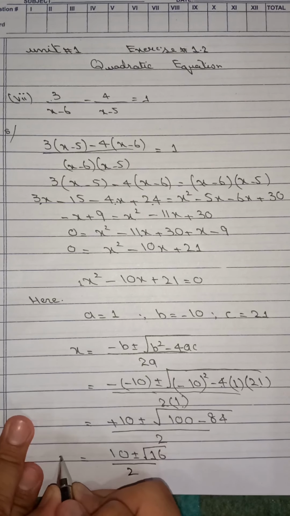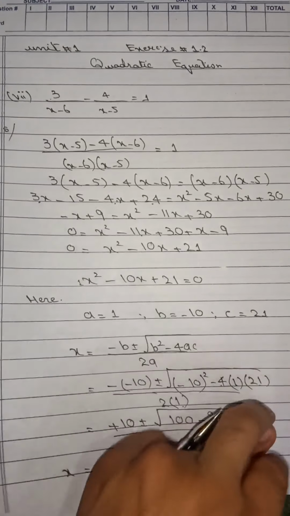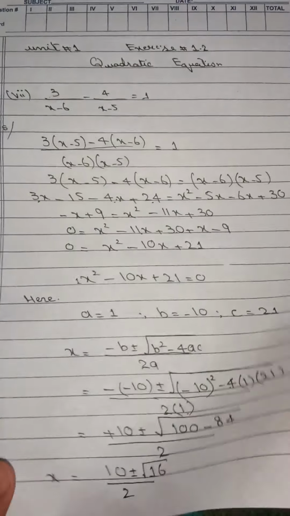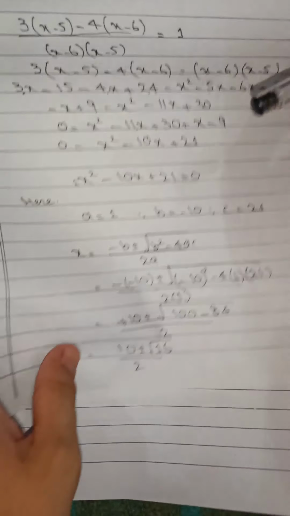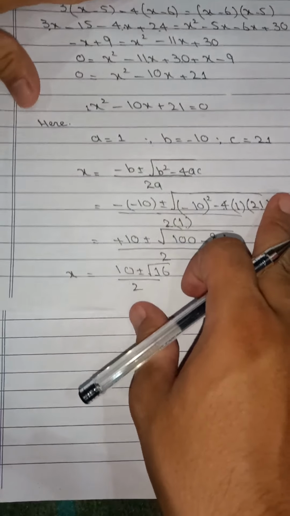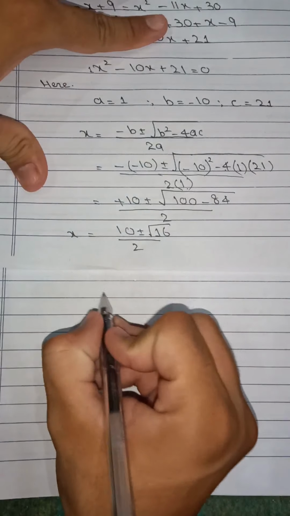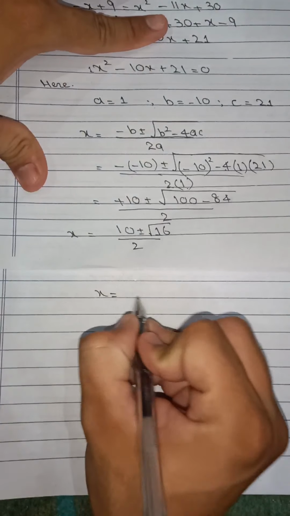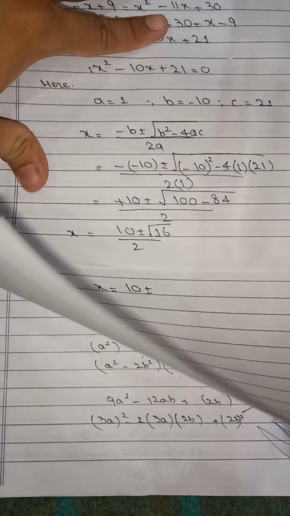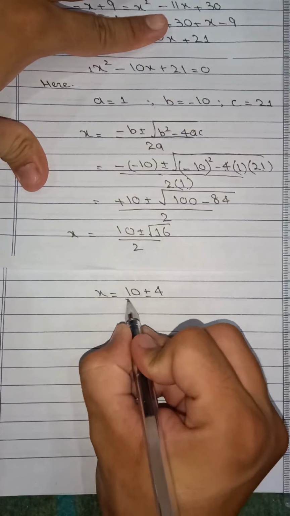We are finding the solution, that is the value of x, using the quadratic formula. Now the square root of 16 is 4. Students, I am completing this question using the same screen. Now x is equal to 10 plus minus the square root of 16, which is 4, divided by 2.